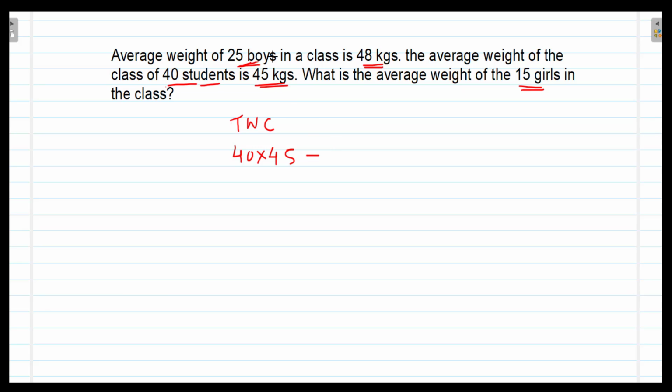And so the number of boys is 25 and the average weight of each boy is 48. So multiplied by 48 kg, this will give you the total weight of boys. Therefore total weight of class minus total weight of boys will give you the total weight of girls. So if you solve this, 40 into 45 is 1800, minus 25 into 48, that is 1200. If you subtract this, you will get 600. Therefore the total weight of girls is 600.